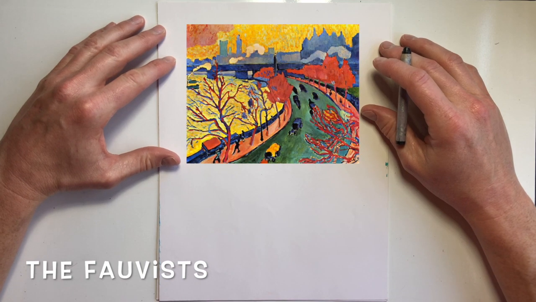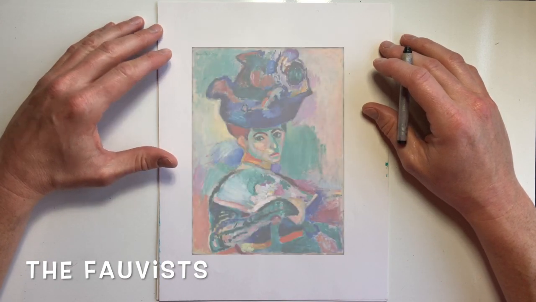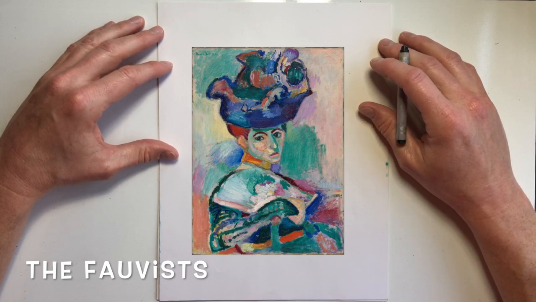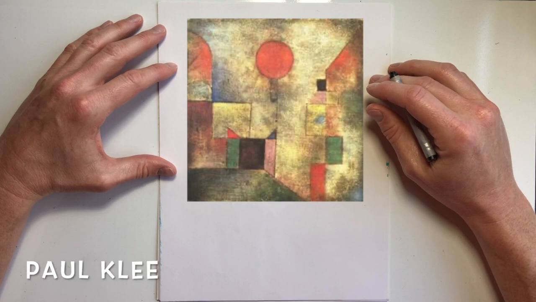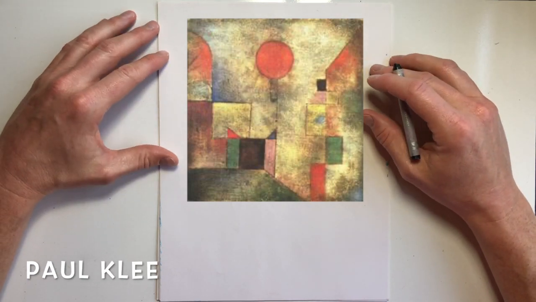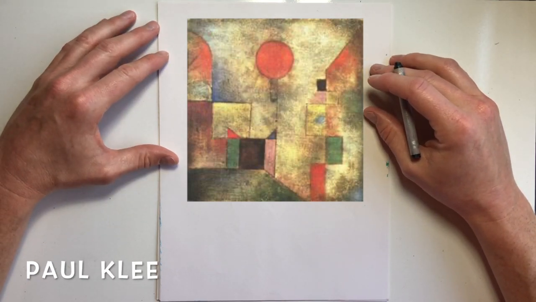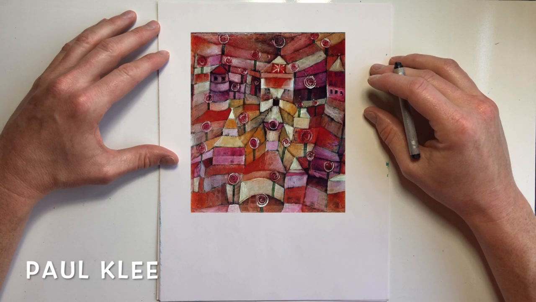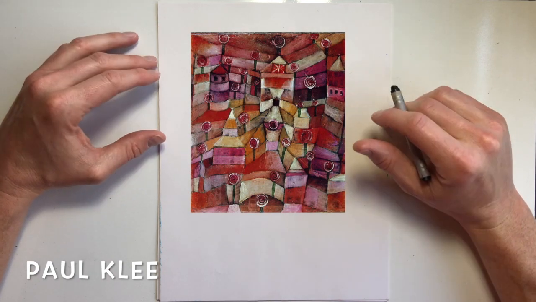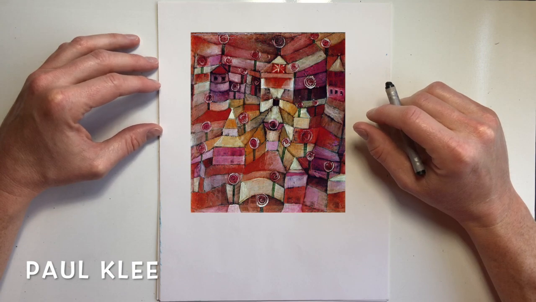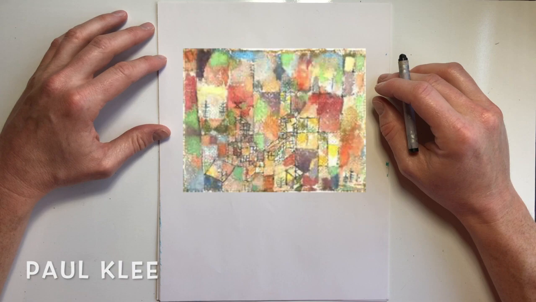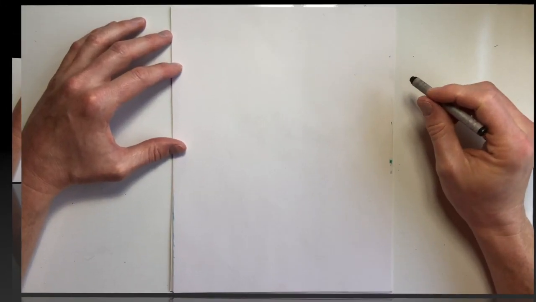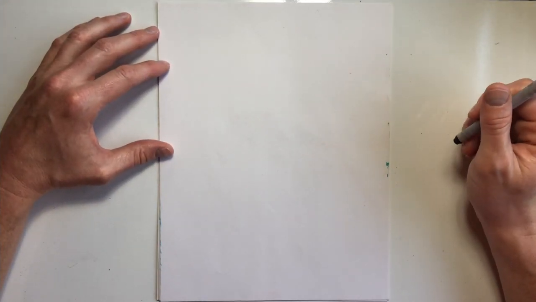Last week we looked at the art of the Fauvists, artists that loved color and used wild and crazy colors to describe different objects. This week we're looking at the artwork of Paul Klee. Paul Klee was an abstract artist that loved to use color to express feelings and emotions. So while you're making your artwork today, I want you to think, what color are you using and what emotion does that express? We are going to create a Paul Klee cityscape.